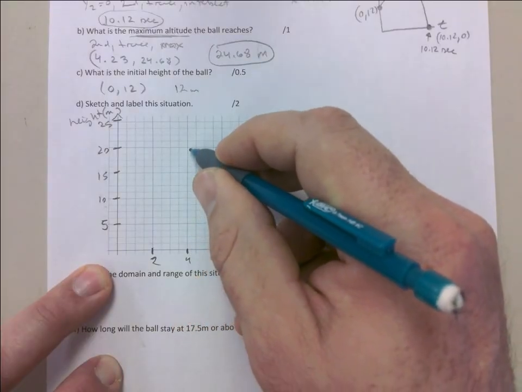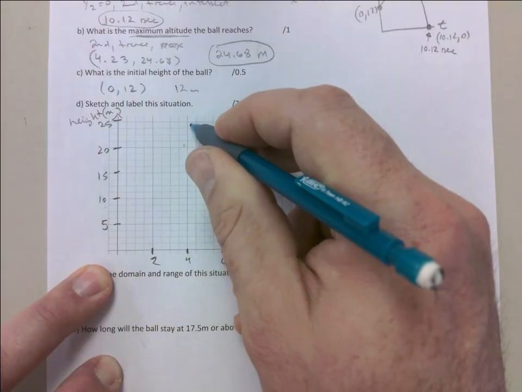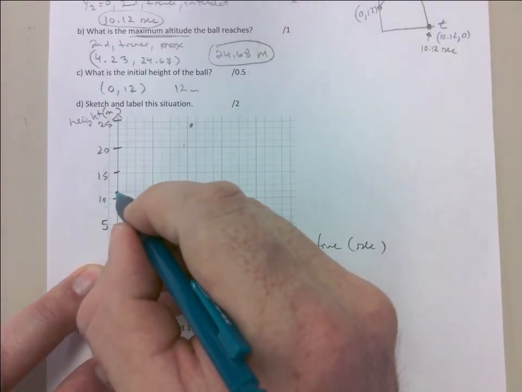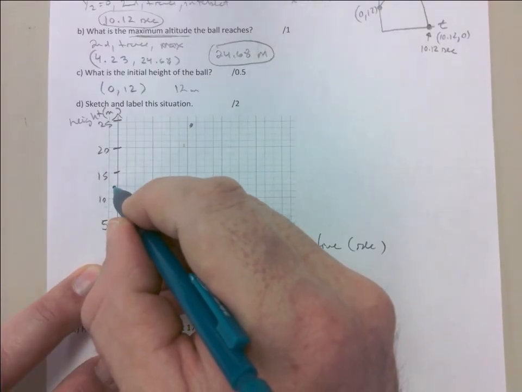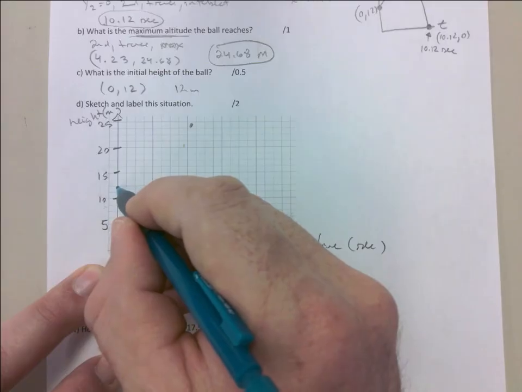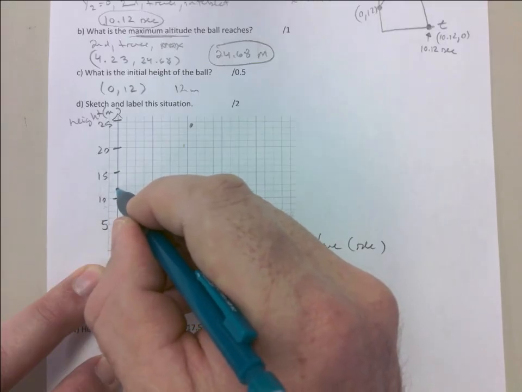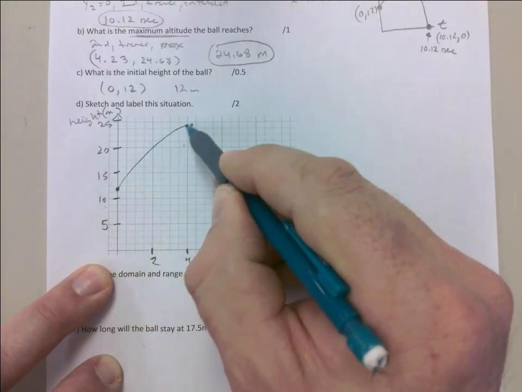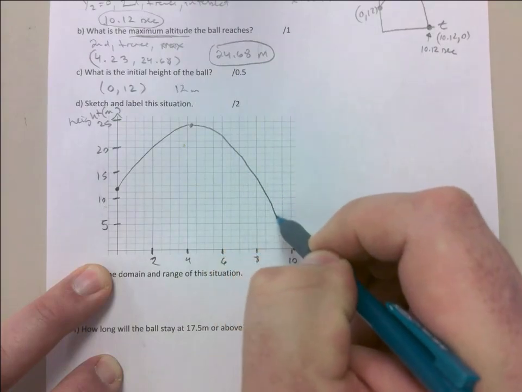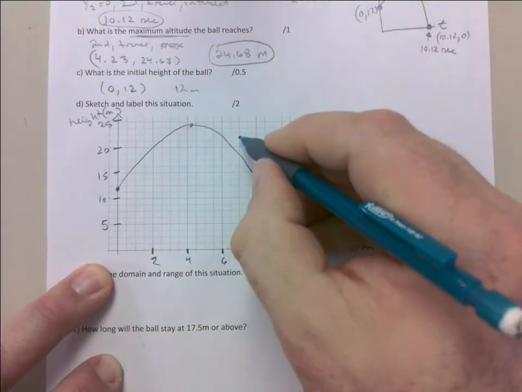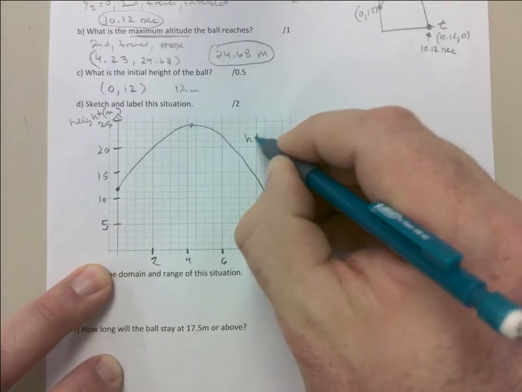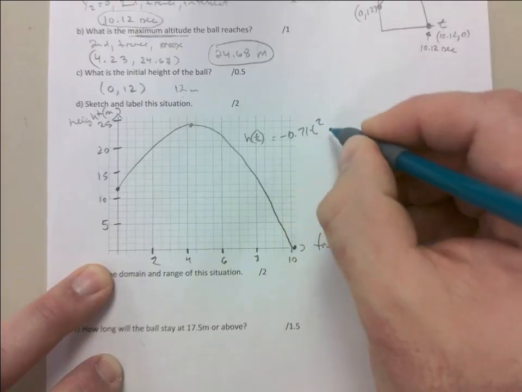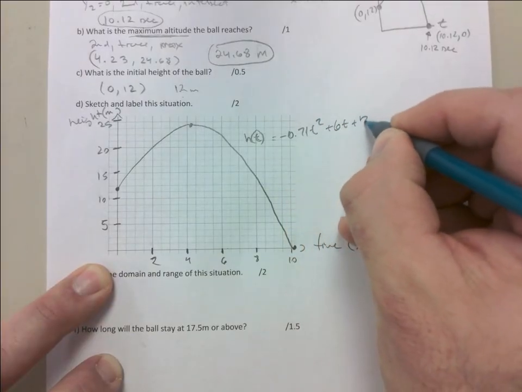And you go all the way up to 24.68 right there. And you start at 0, 12. This would be 12.5, because it's between 10 and 15, so 12 is right about there. So here we go. Beautiful. H of t, negative 0.71 t squared plus 6t plus 12.